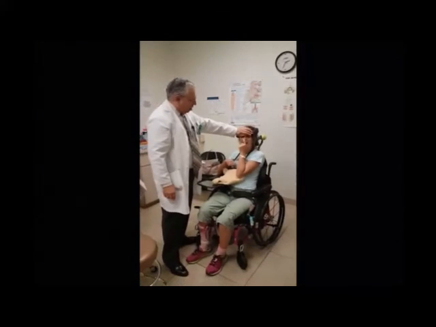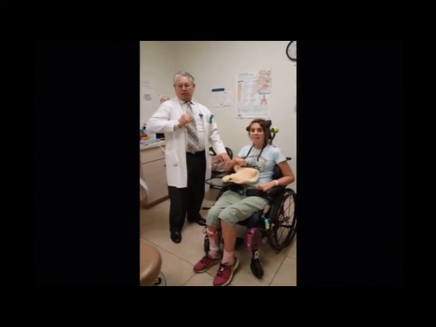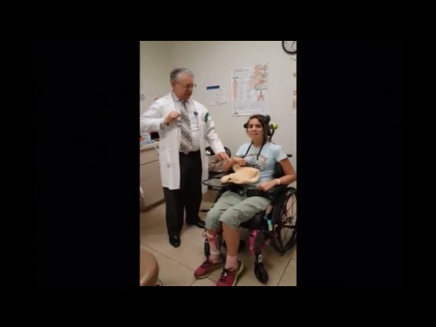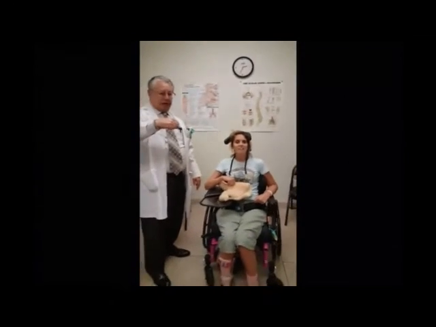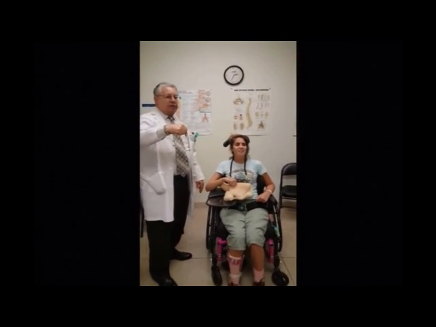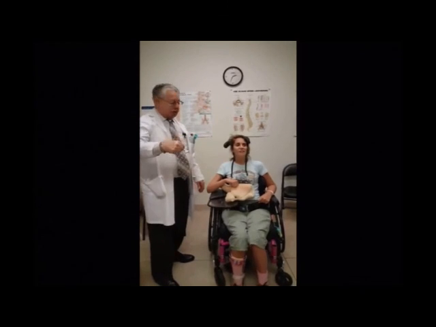Okay. All right, now we notice that the right arm is held in a flexed position, and the fist is in a clenched or flexed position also, which is typical of when someone has this type of an injury or a stroke.